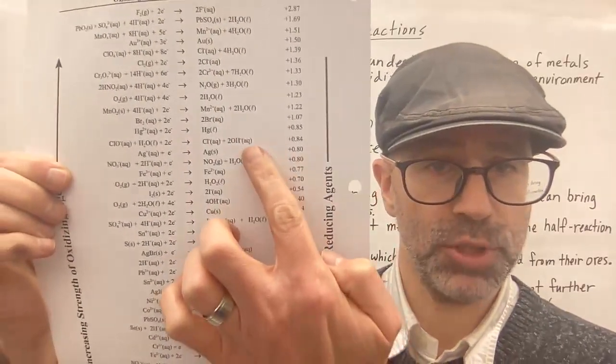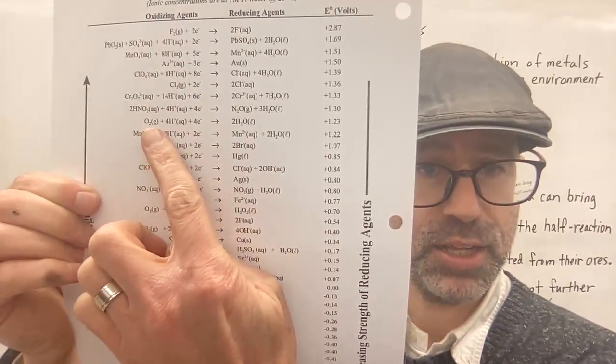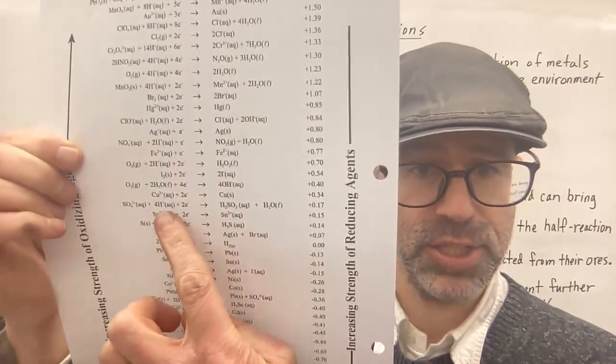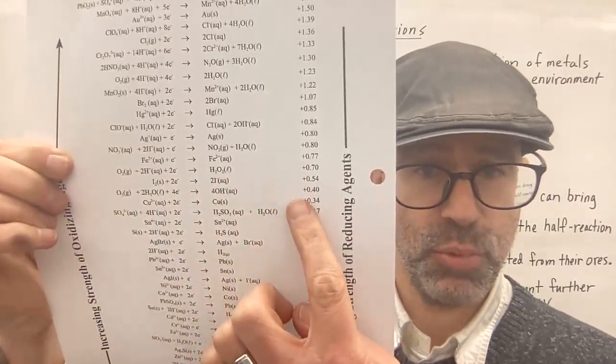And if you go up to 1.23, there we have the reduction of oxygen in the presence of hydrogen ions. You can see that's way up there, and this one is 0.4.